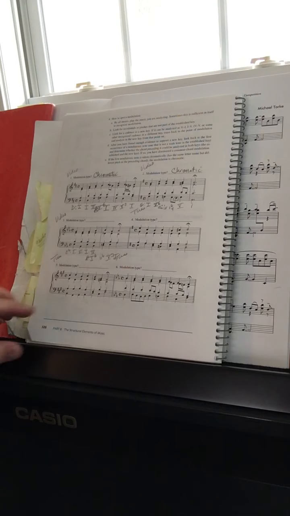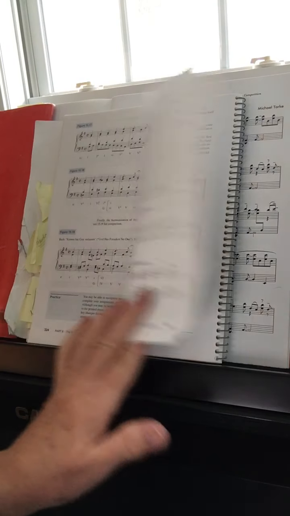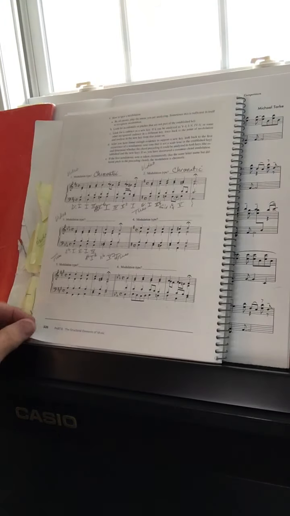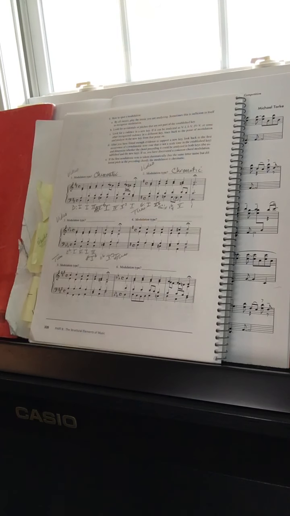So this is page 326, the first three examples of assignment 15.2. First of all, you want to turn the keyboard on so you can play the examples. You have to analyze all the chords and then say what kind of modulation it is. So number one goes like this.